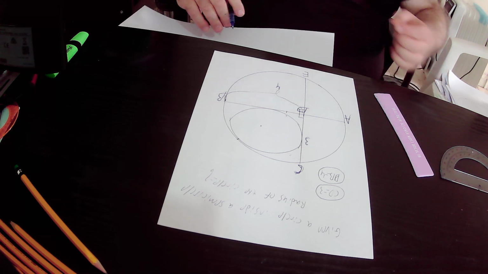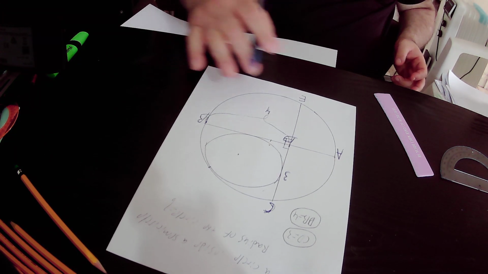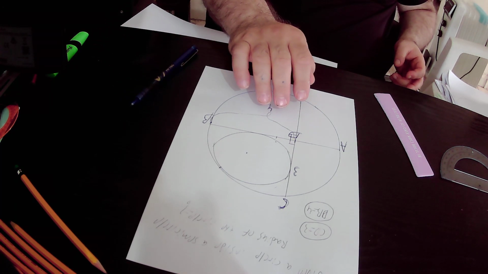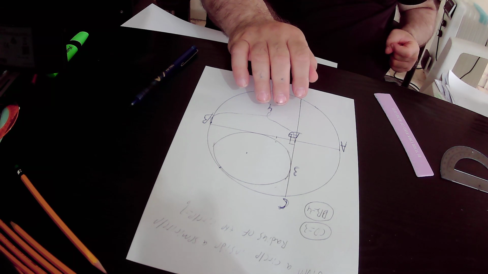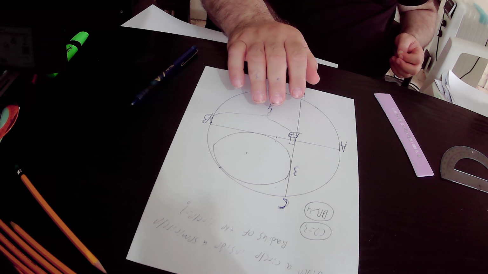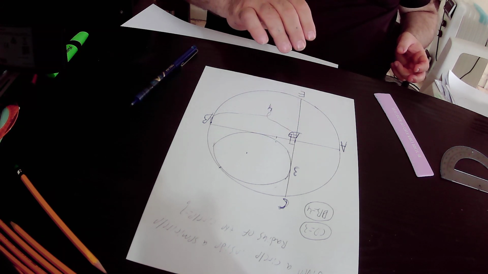So actually, when we completed the semicircle to a circle, we created a second semicircle that is a mirror image of the original semicircle.